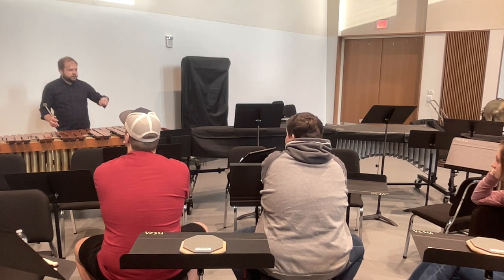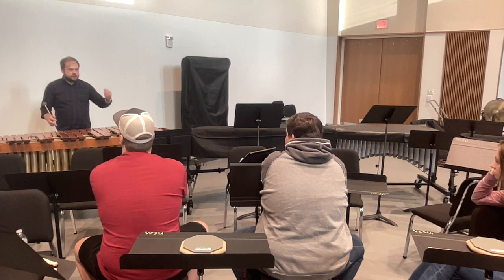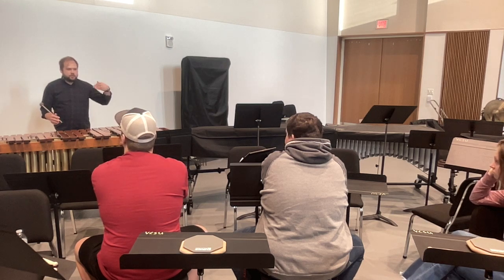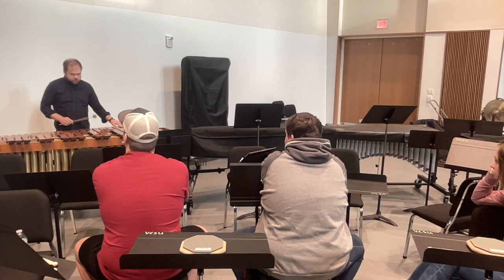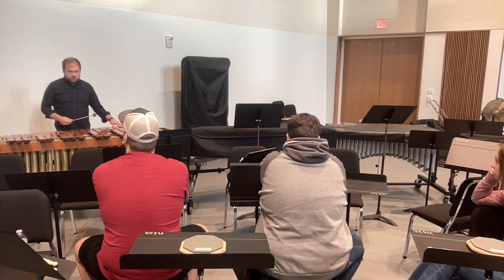All keyboard percussion instruments are written in the key of C, but some of them transpose by octave. So we'll talk about that as we get to it. Marimbas are made of wood or synthetic wood, okay? So a nice marimba like this is made of real wood, and it's made of Honduran rosewood. Specifically, all basically professional level marimbas are made of Honduran rosewood.